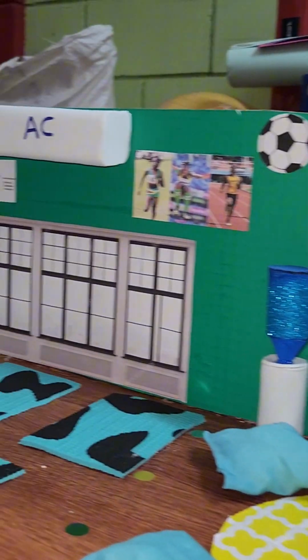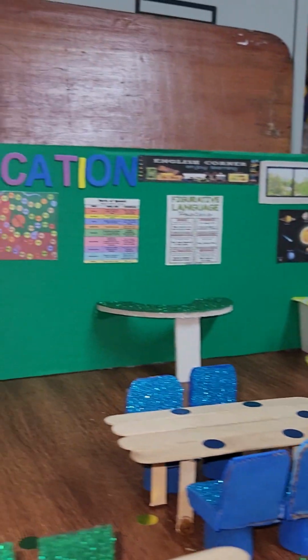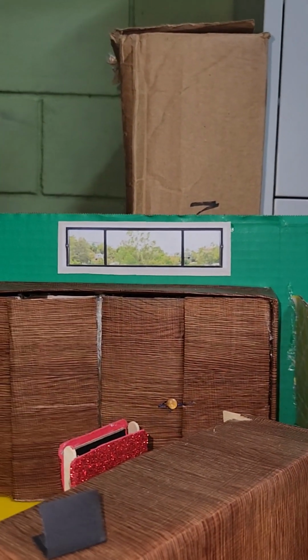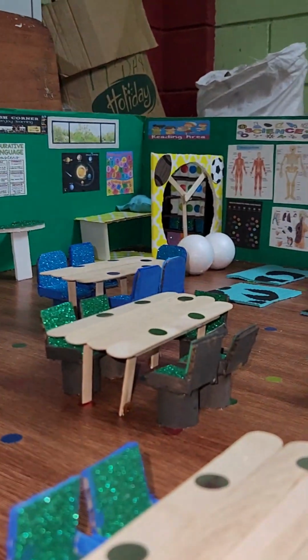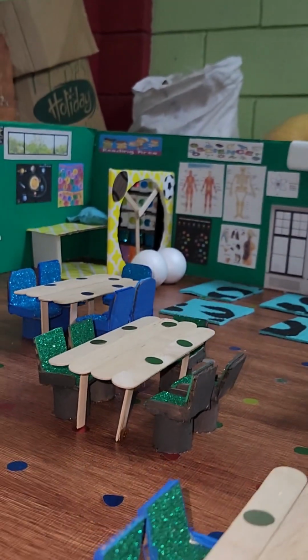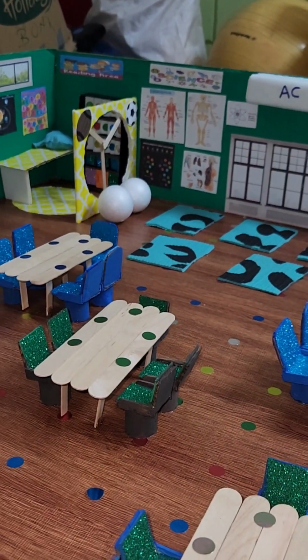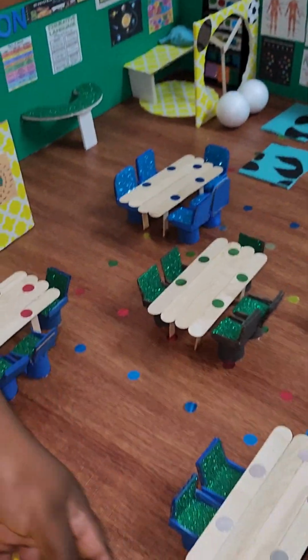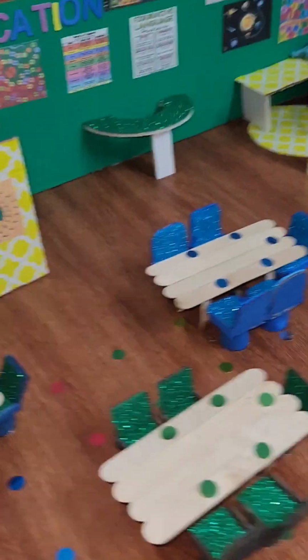The first element we're going to look at is the furniture. Now, if you notice, I only have five large tables in my classroom, but the tables have wheels connected to them, so they can be moved around.